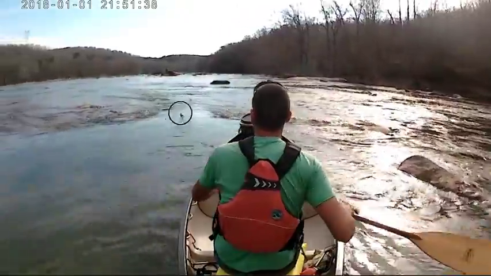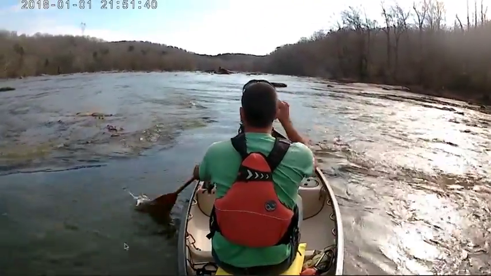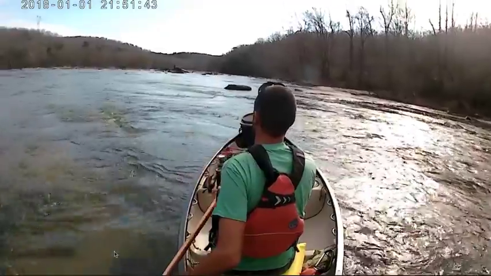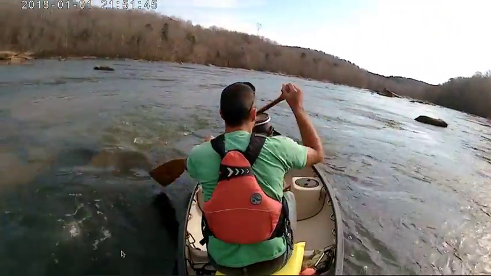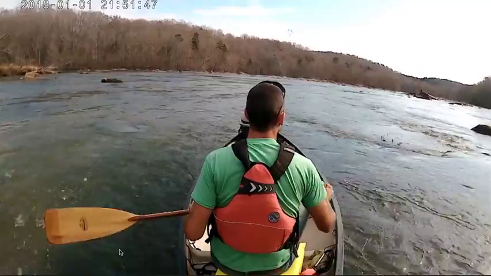Here we go. Now I'm aiming for this one right here, it looks like. Perfect path, just meant for me in the canoe. Nice. Alright, I'll let it play for a little bit.